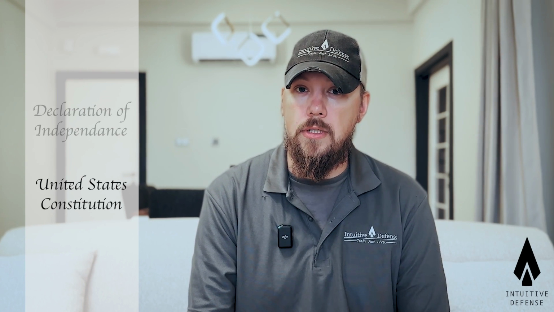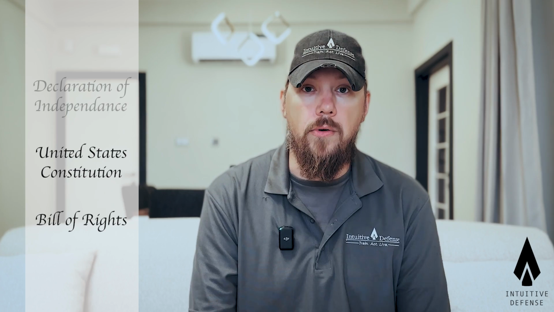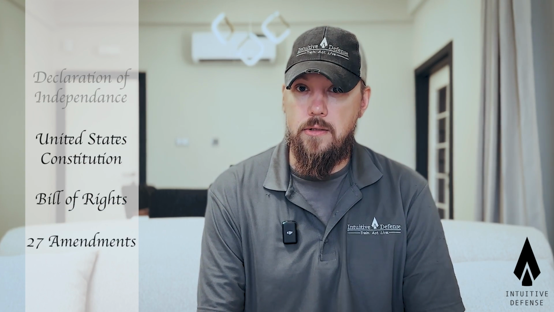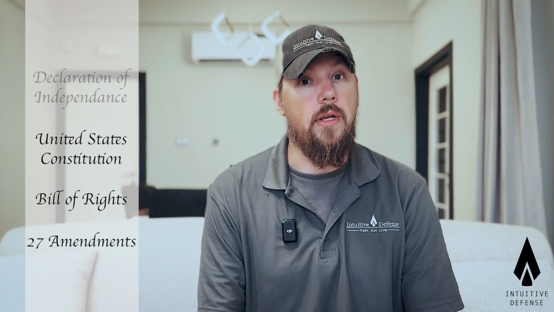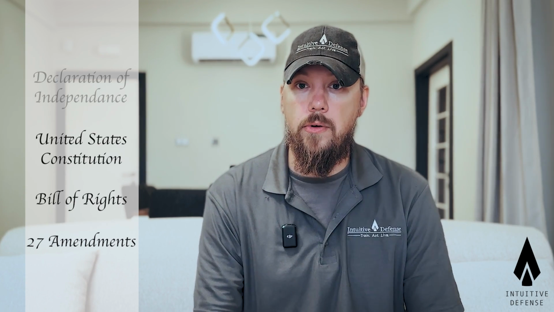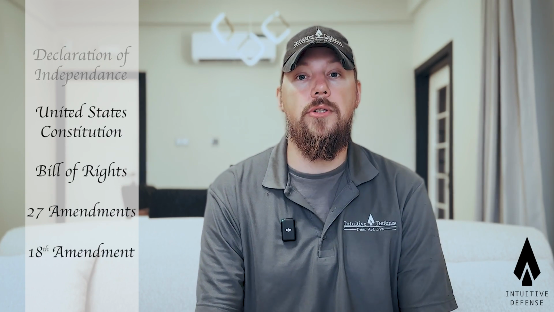The United States Constitution is a legal document that contains laws and principles to establish a system for governance. This document was created in 1787 and first ratified in 1791 with the first 10 amendments, known as the Bill of Rights. Currently, there are 27 amendments to the United States Constitution. Throughout our history, there has only been one amendment repealed, which was the 18th Amendment, Prohibition of Liquor.